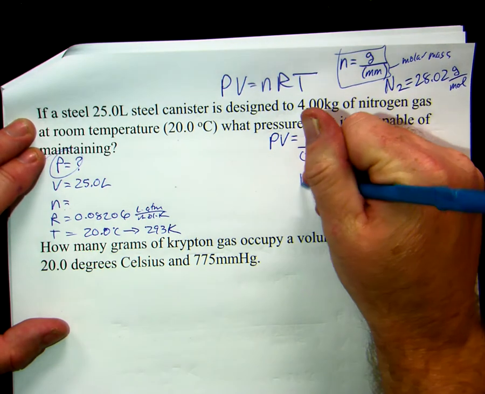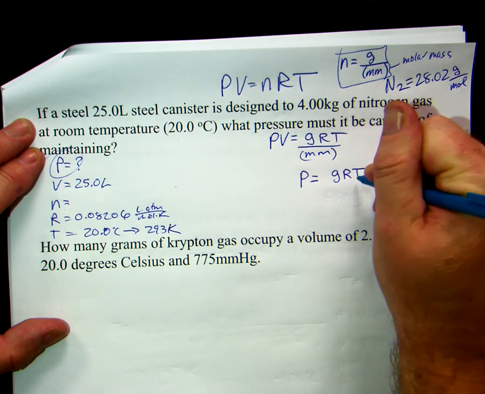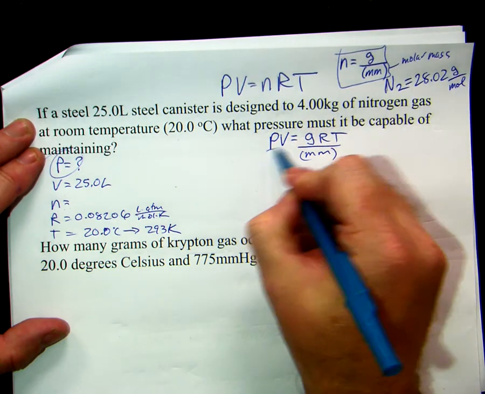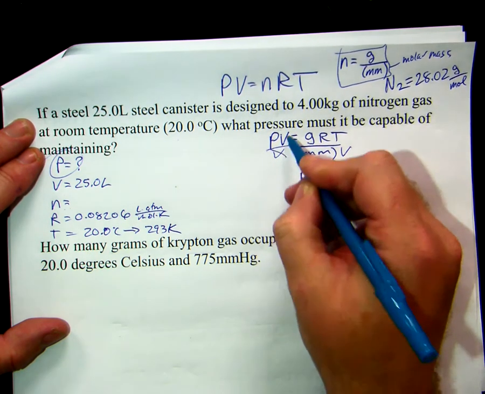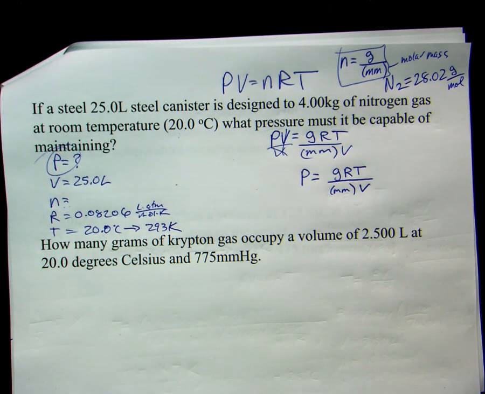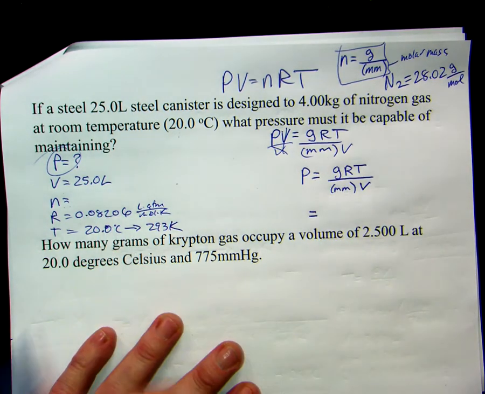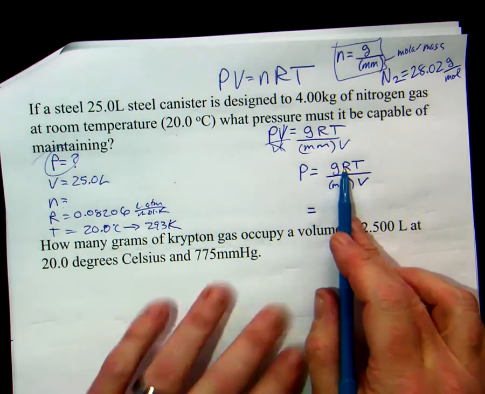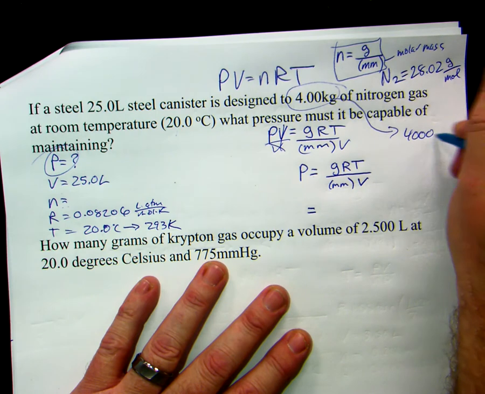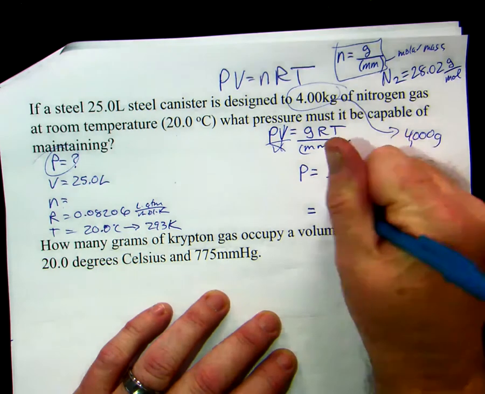So pressure is going to equal gRT over the molar mass, and then I have to divide both sides by volume. So volume. All right, so now I can just plug in my units if they're correct. So my grams, I hope you guys are okay with me saying 4 kilograms is 4,000 grams. Right, that's what kilo means, 1,000, so 4,000 grams.